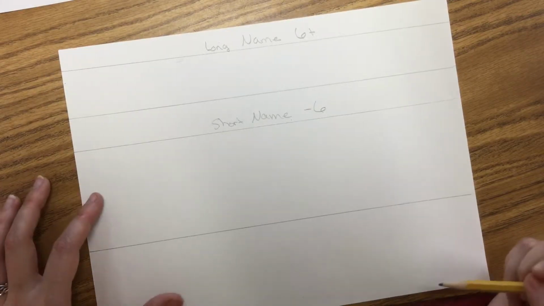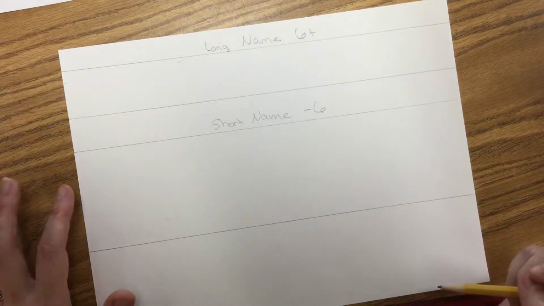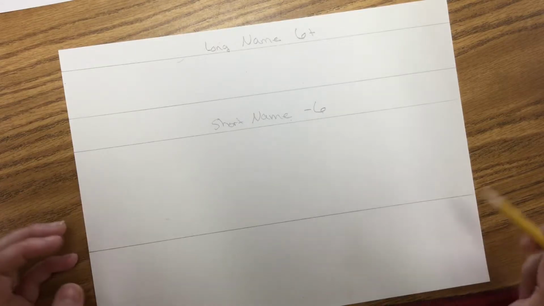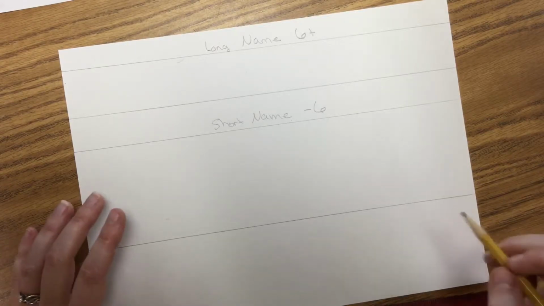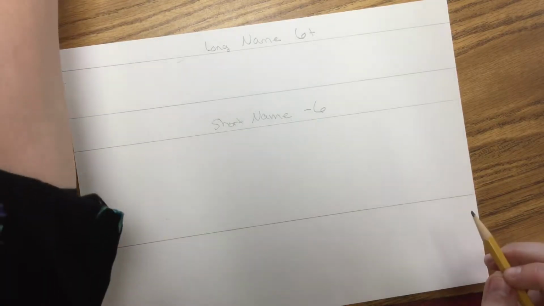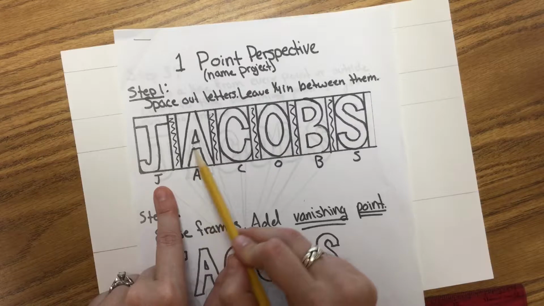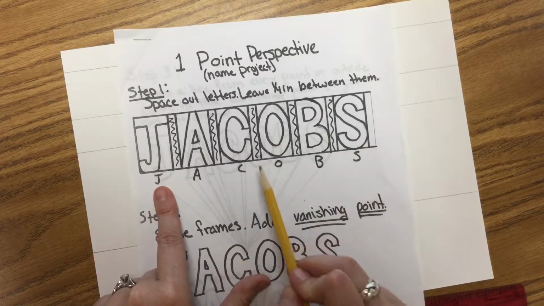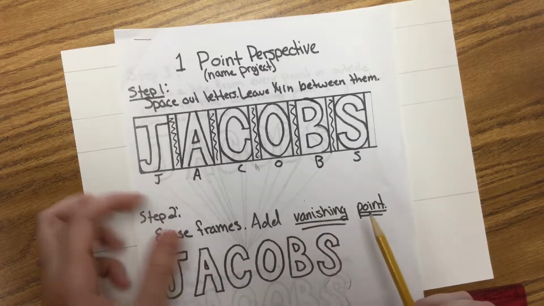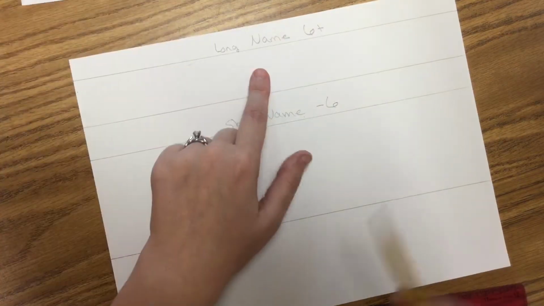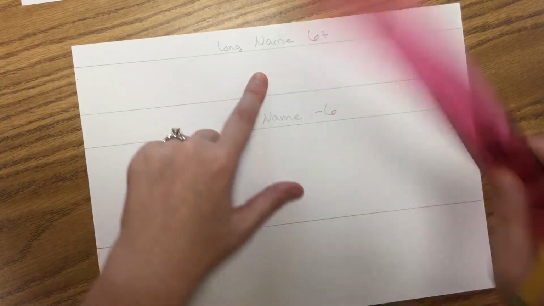All right. The next thing that we need to consider is, does your name have an even number of letters or an odd number of letters? If you are a person with an even number of letters, then you need to start with a space between your letters, just like I did here. I had 6, 1, 2, 3, 4, 5, 6, so I started with a space between my letters. So I'll do that up here on this first rectangle.